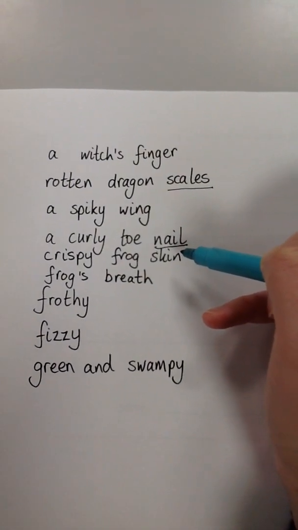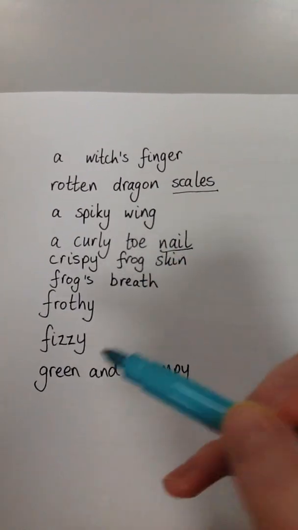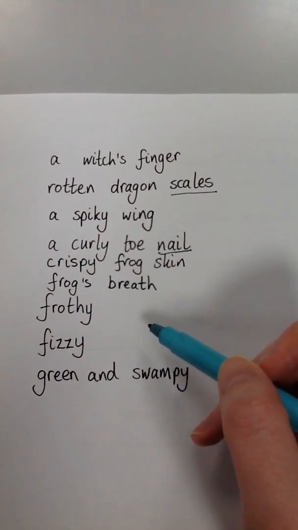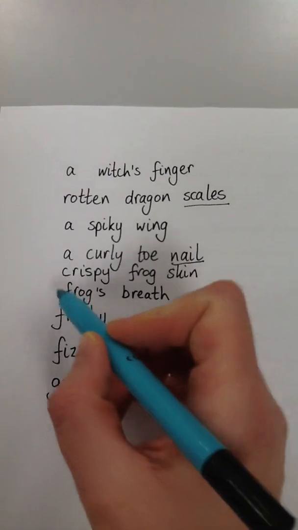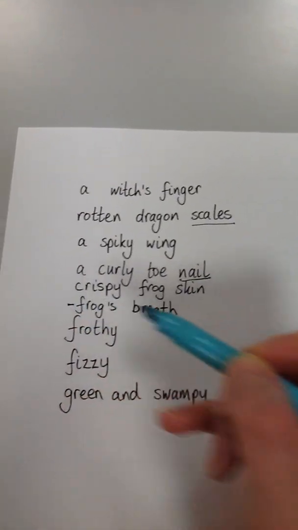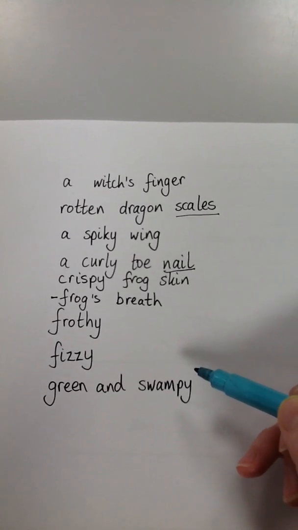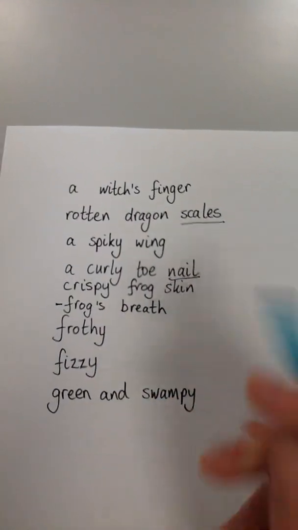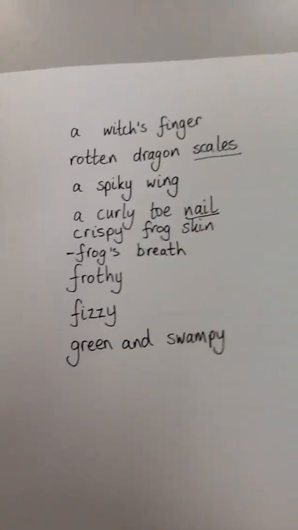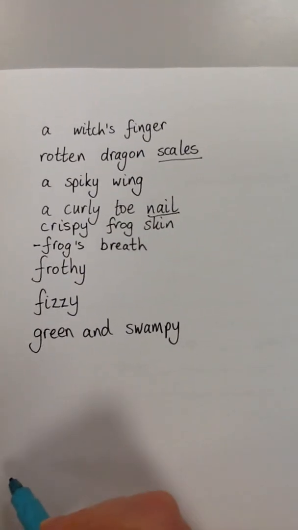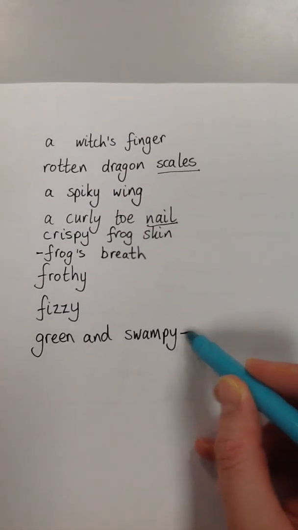There also might be words in there that I really know I want to keep in. So for example, I might want to really make sure I keep in frog's breath. I really liked that description. And I really liked the idea of it being a smelly poem as well. So I want to make sure I include that as well. So I might include the swampy and green idea as well.